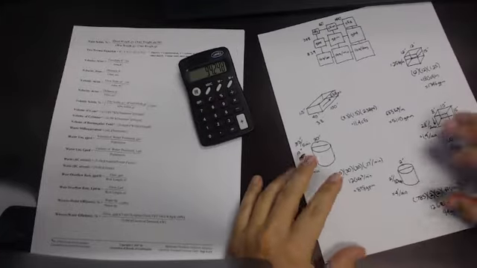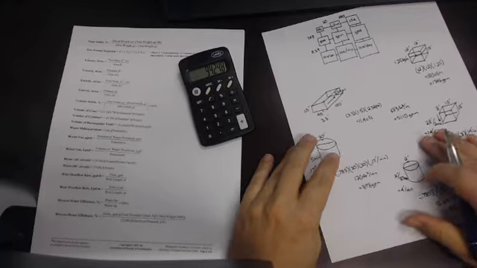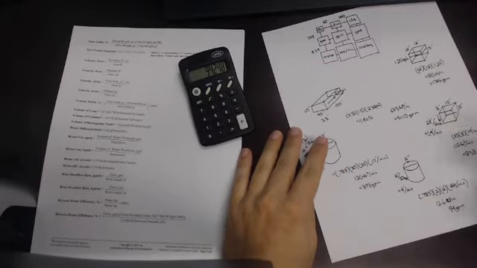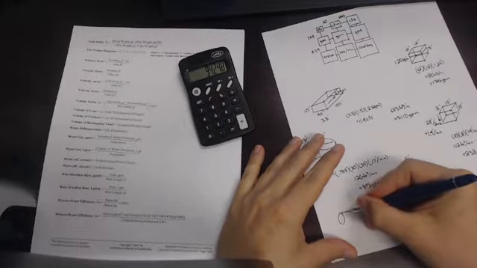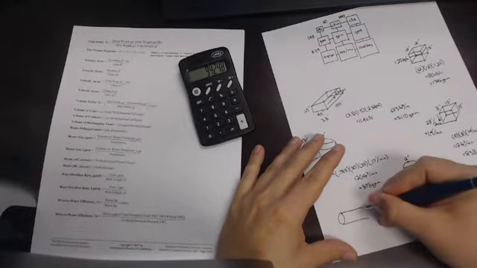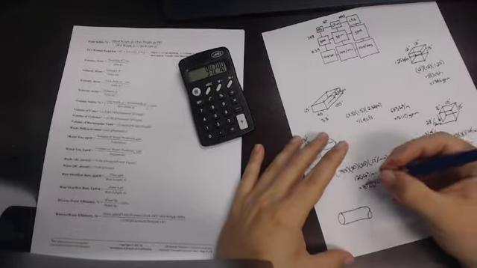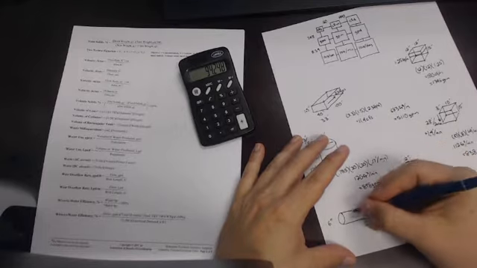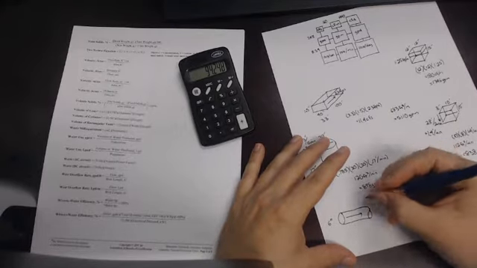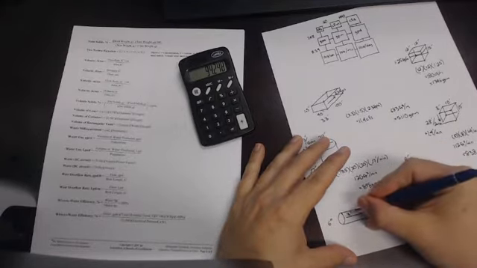Alright, so let's turn our cylinder to the side and do a flow through a pipe. So we've got our cylinder. It's a 6-inch diameter pipe, and our flow going through is going to be 3 feet per second.